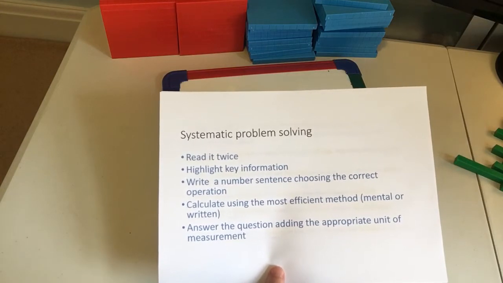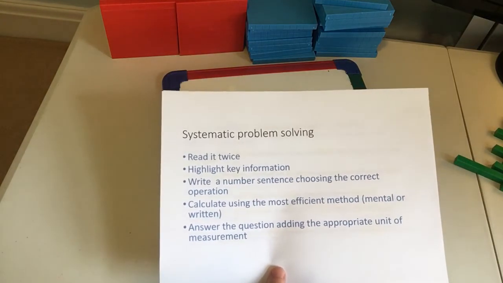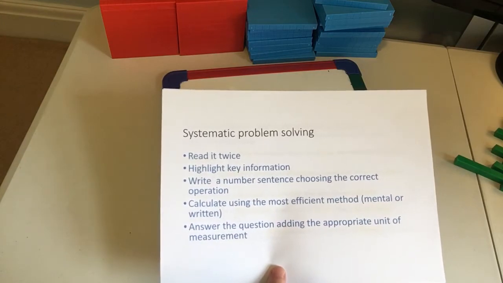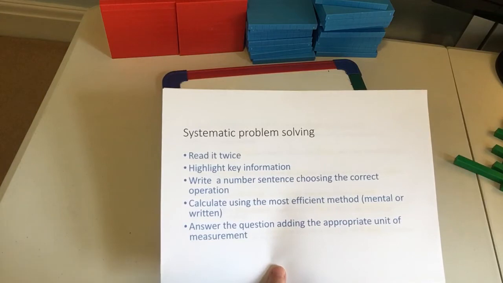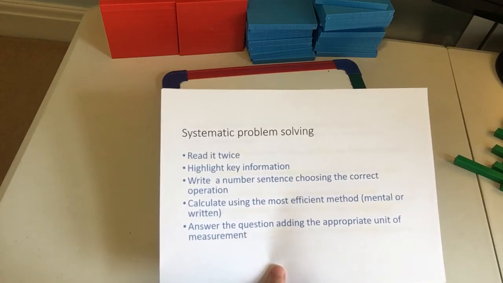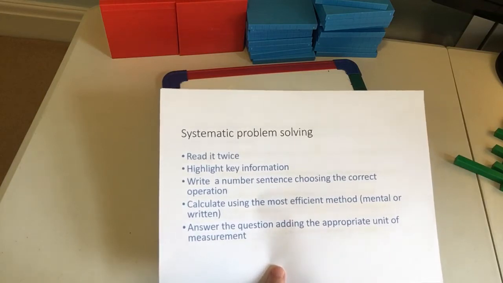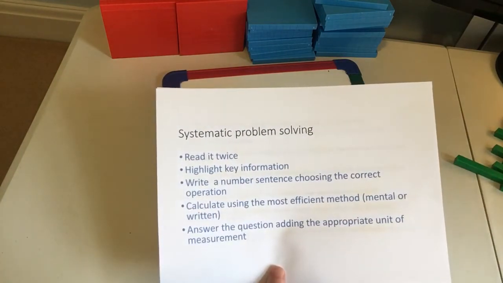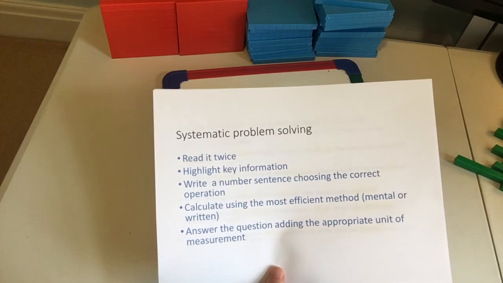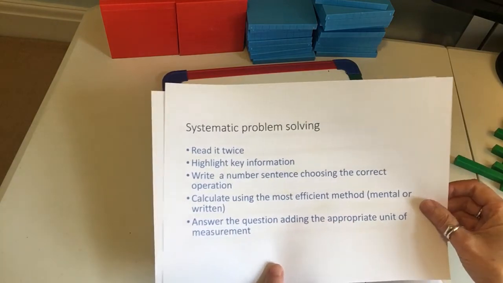Now, if I want them to practice the written method, then I should be giving them numbers that they shouldn't be doing mentally. But in this case, because we're training, I'm just showing you the methodology. And then I need to teach them to go back to answer the question, because the calculation is not necessarily the answer to the question. And that's the point when they would add the appropriate unit of measurement.